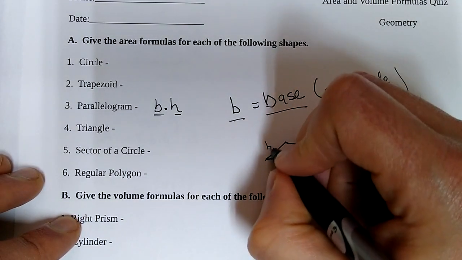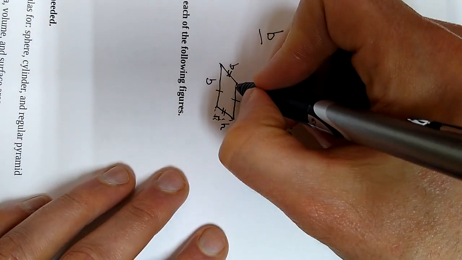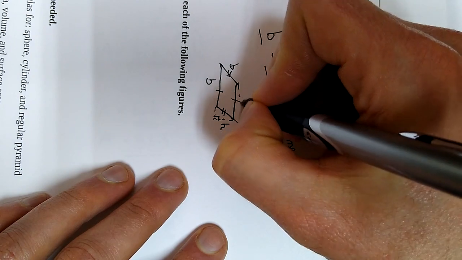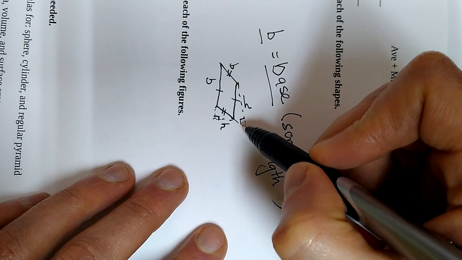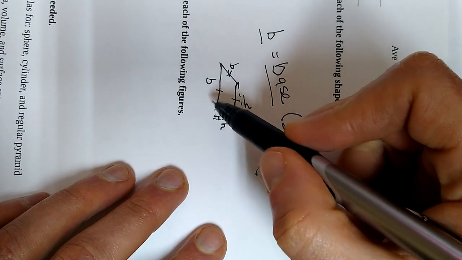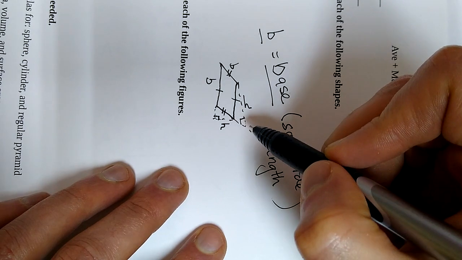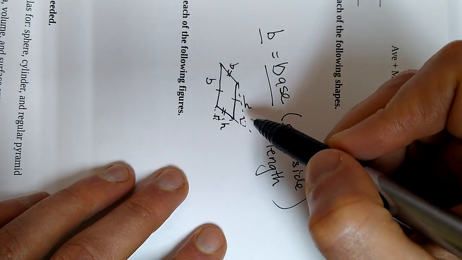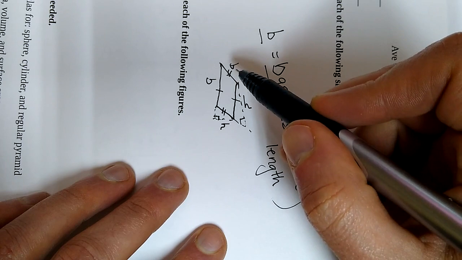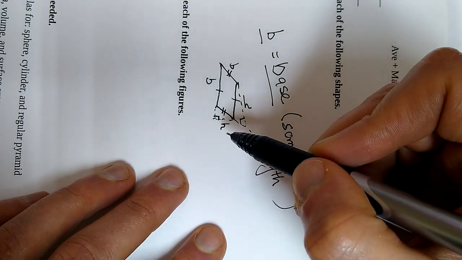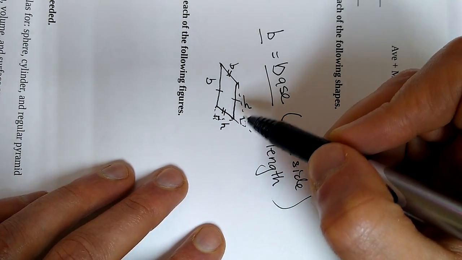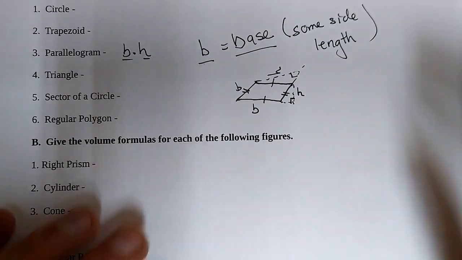If I pick the shorter side as the base, well, then the altitude is going to be something like this distance. Okay, this will be the perpendicular from this vertex to the line containing this opposite side here. And so again, the perpendicularity makes it the height, or makes it the altitude. But depending on which thing I pick as my base is going to change the dimension, or what the length of that altitude is going to be correspondingly.